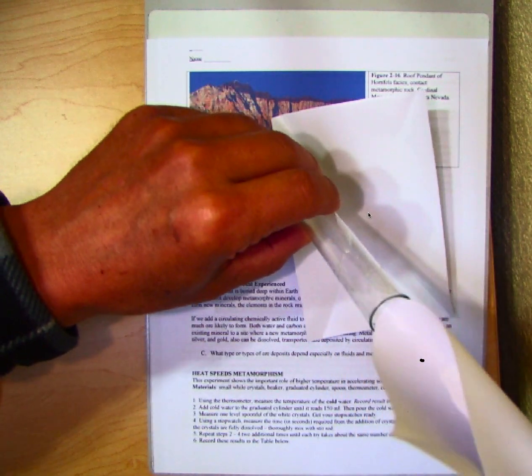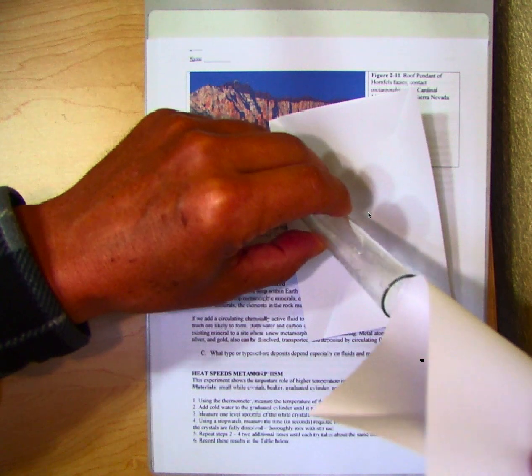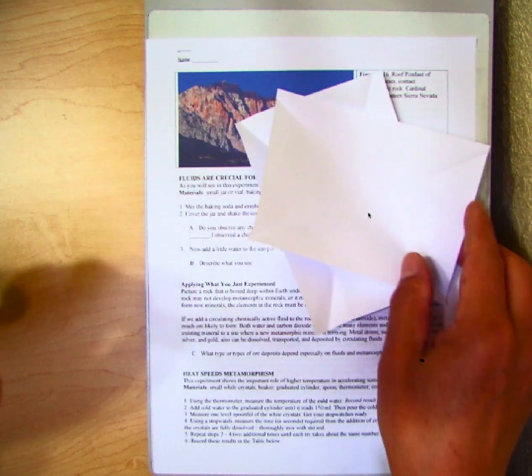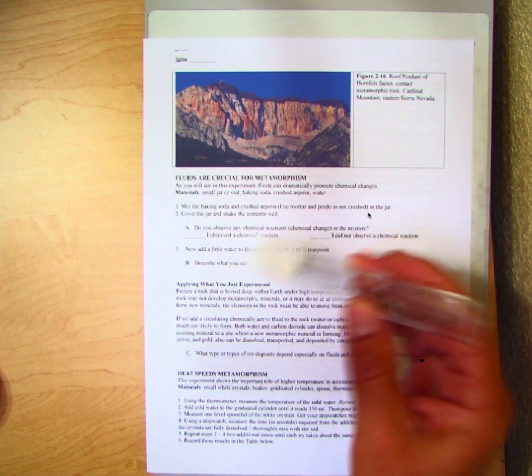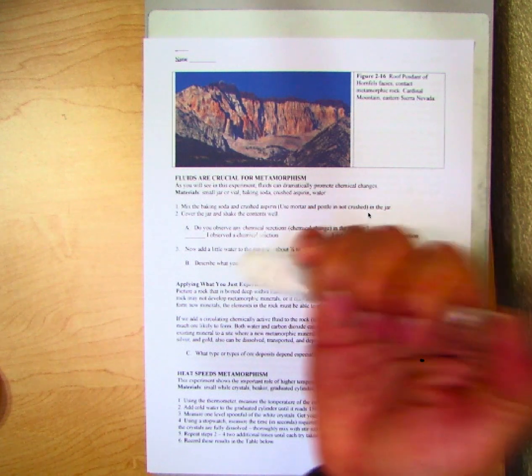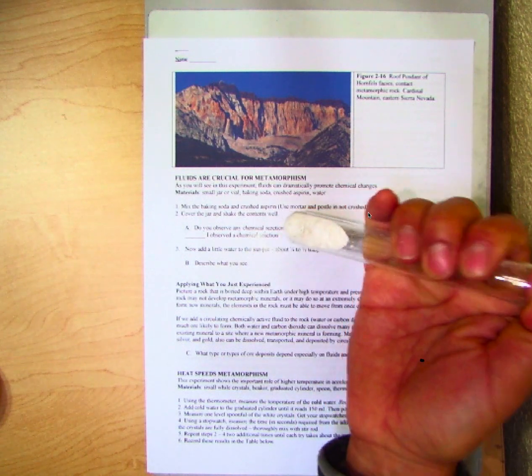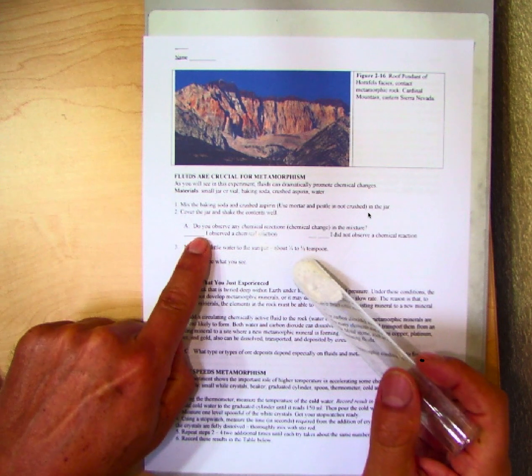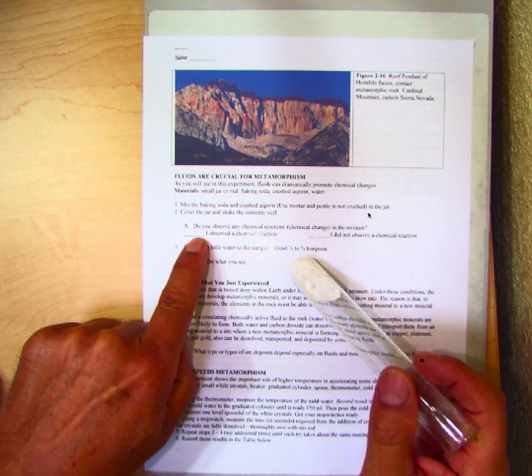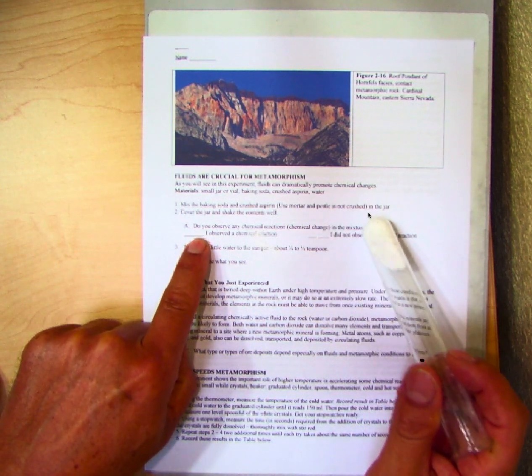So remember, we're under dry conditions here with no fluids in it yet. If you mix this around, you can put your thumb on top here and shake it around, and we'll see, did you observe a chemical reaction? You can either check mark here or check mark over here.